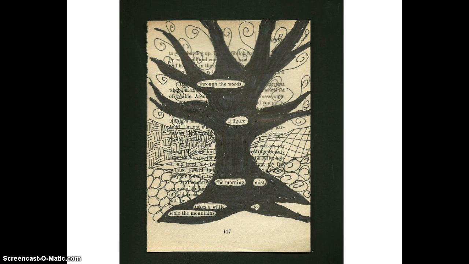Through the woods, I figure the morning mist takes a while to scale the mountains.